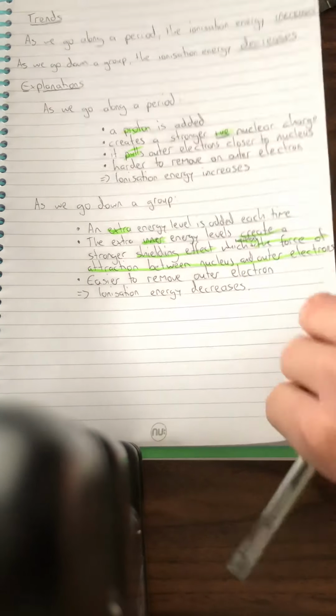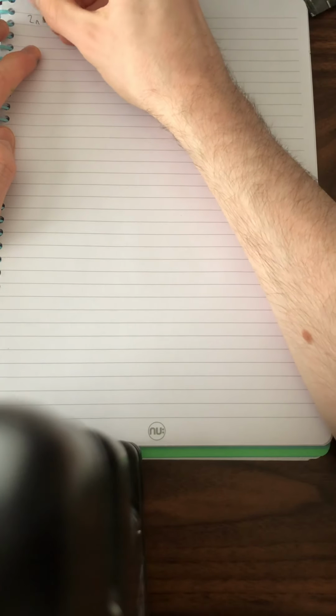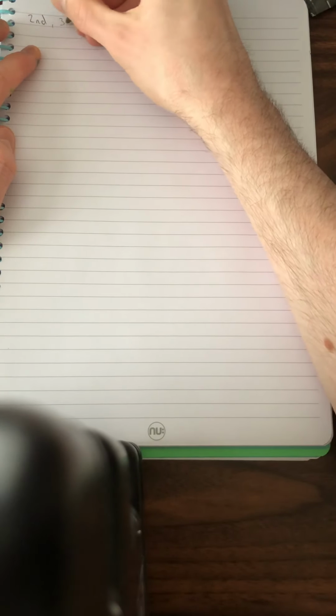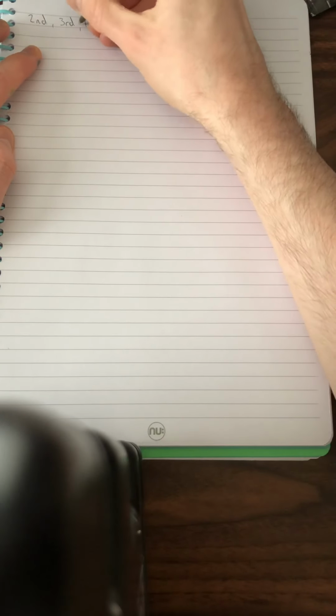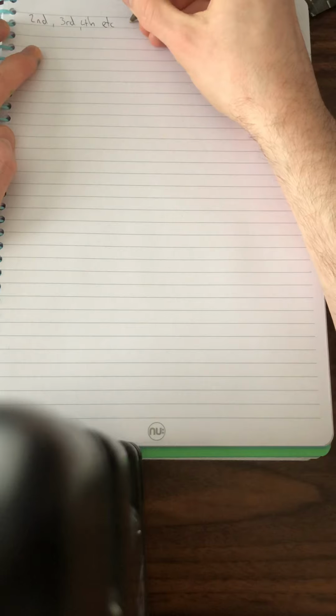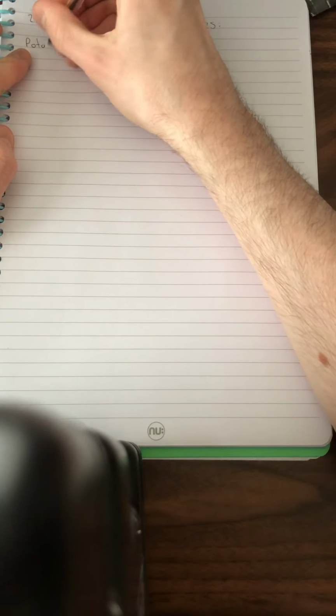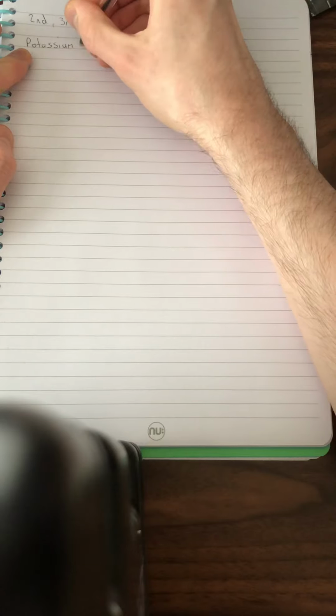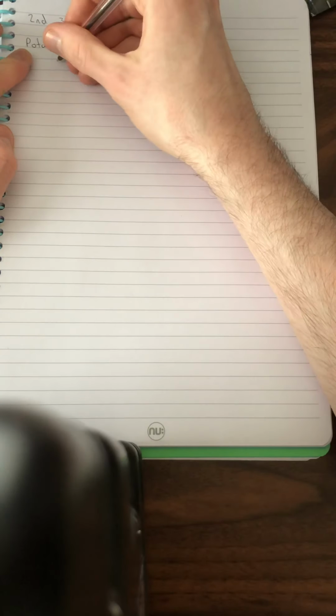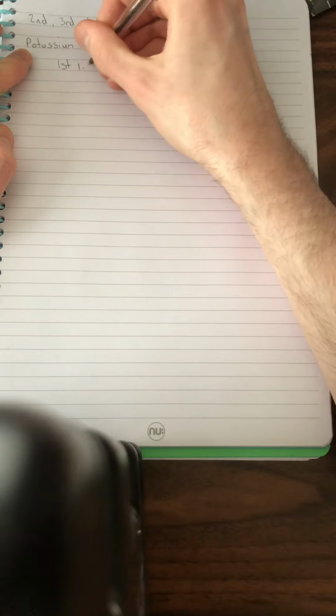Right, now, what we're going to do now, we're going to go for second, third, fourth, etc. ionization energies. Okay, now we're going to kind of bring it full circle, because we're going to start back. We started with potassium, we're going to do potassium again. Okay, now the first, I'm just going to put a wee shorthand here.